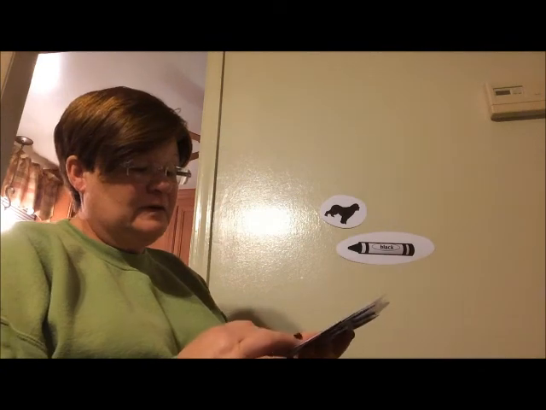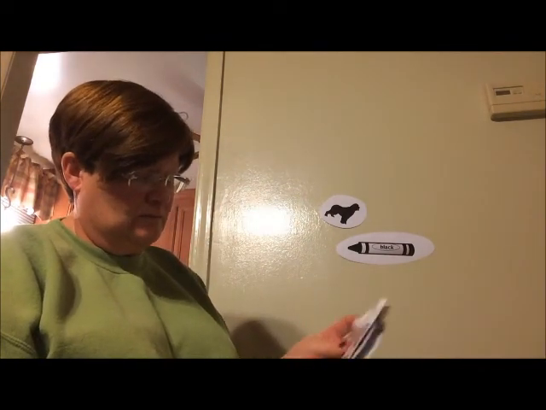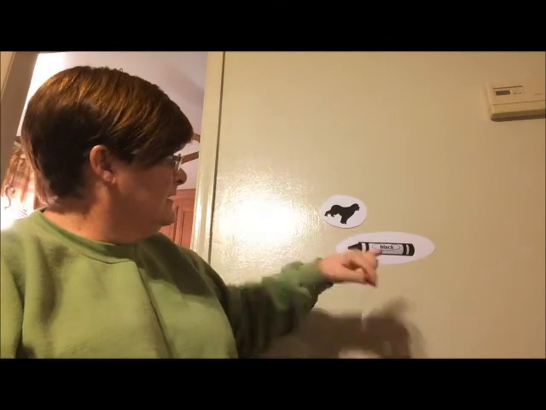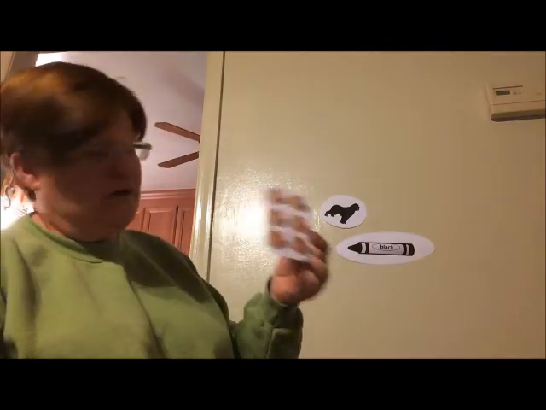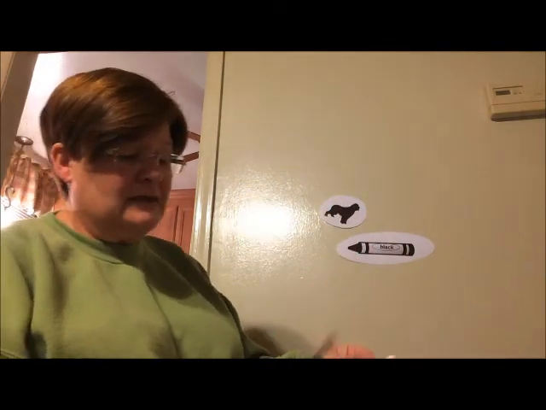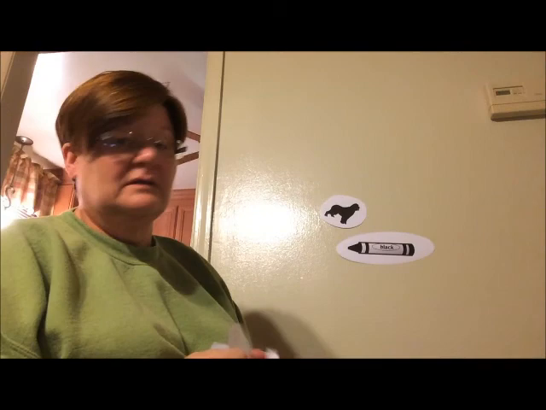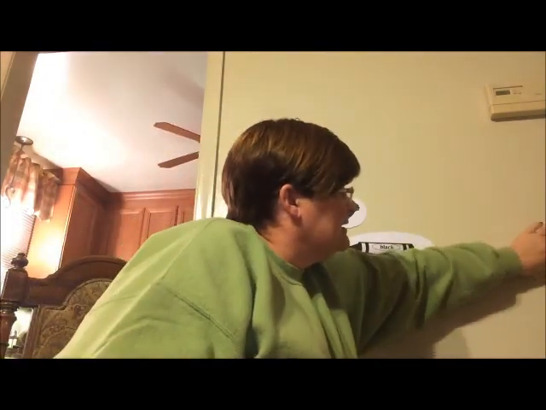I have enough of these pictures for each child, so each child will be able to have a turn at doing this. Some will have an orange, and of course I'll say, is this the same color as the black crayon? They're going to say no, and then I'll say, put it outside of the black circle. So then they'll proceed to put it outside of the black circle.